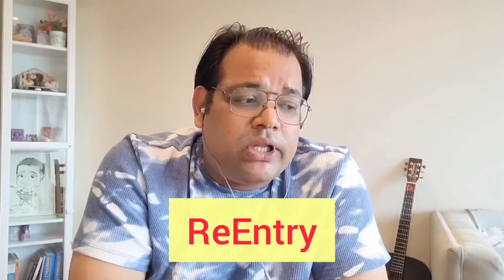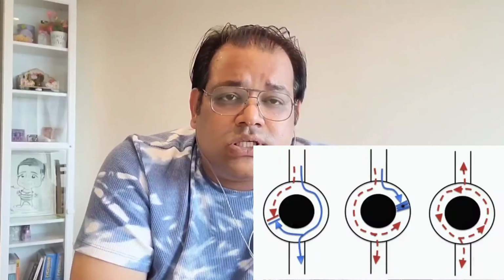For re-entry to happen, there are three prerequisites. The first is at least two pathways for the impulse to transmit, the second is unidirectional block in one of the pathways, and the third is slow conduction of the impulse in the other pathway. I don't want you to go into details of this because I don't think it will help you in any way for the ICU management, but just for the sake of completion of the topic, I am discussing it here. So these are the two common mechanisms through which atrial fibrillation can originate.